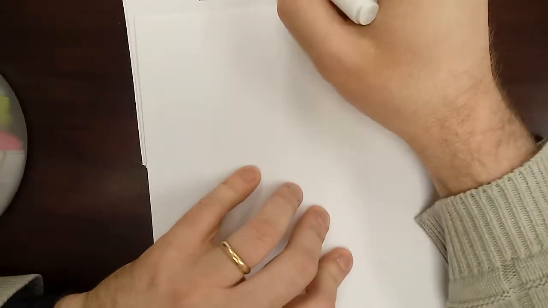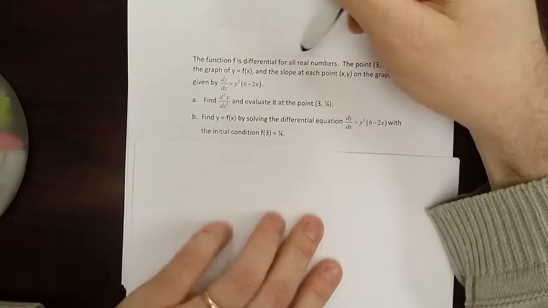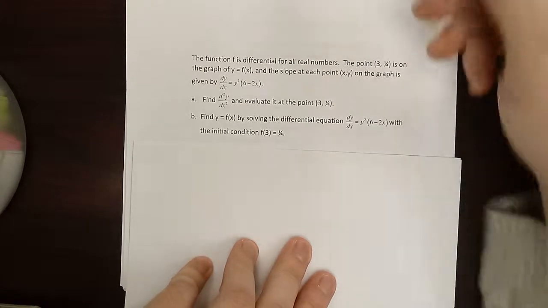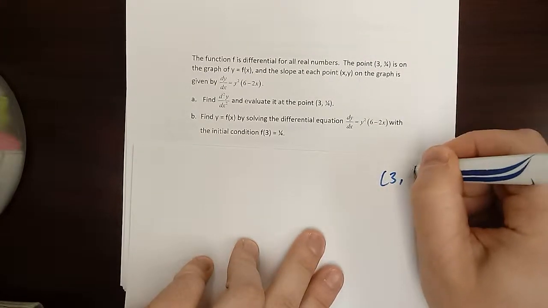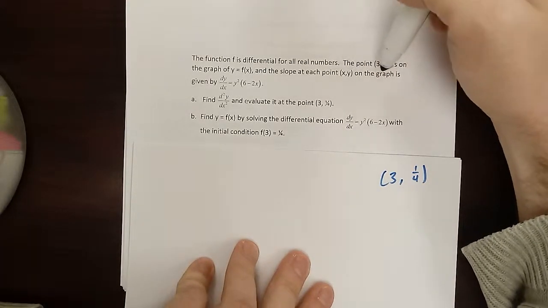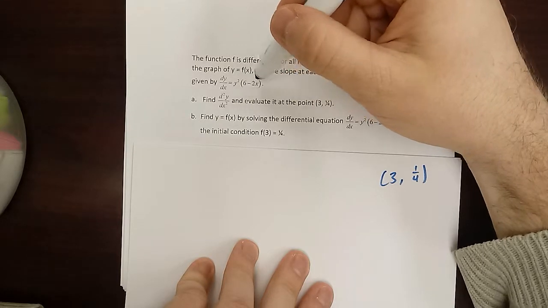Final round. The function f is differentiable. It says differential, but it should say differentiable for all real numbers x. The point (3, 4) is on the graph of y equals f of x, and the slope at each point is given by dy dx is equal to y squared times (6 minus 2x).